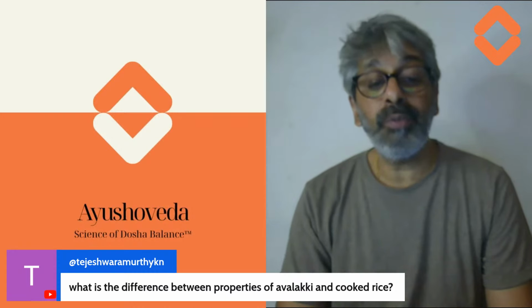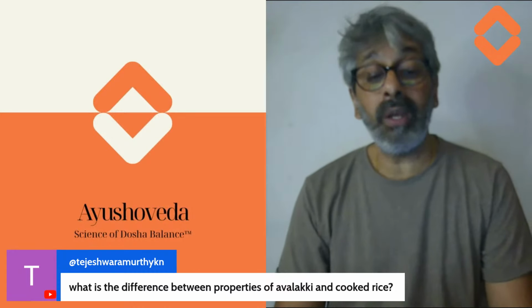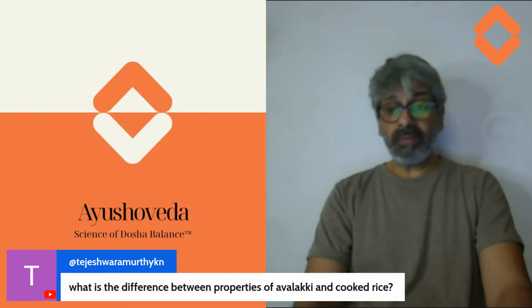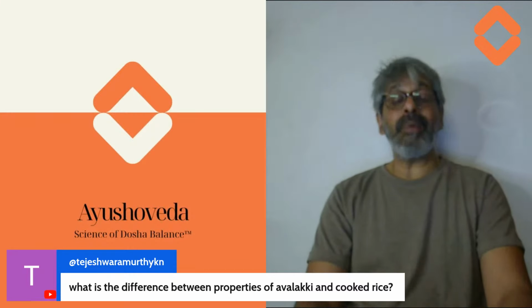What is the difference between properties of avalaki and cooked rice? I don't know what is avalaki. I'm sorry. Okay, cooked rice. Cooked rice is basically good to promote your strength, and it is a mood enhancer. It is madhura rasa. It increases kapha. It manages pitta. It builds all your tissues.